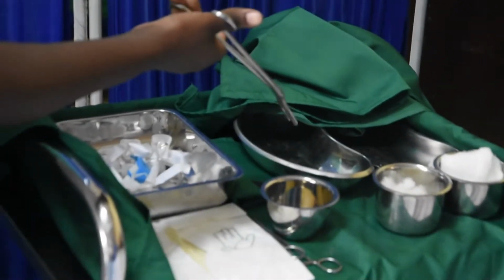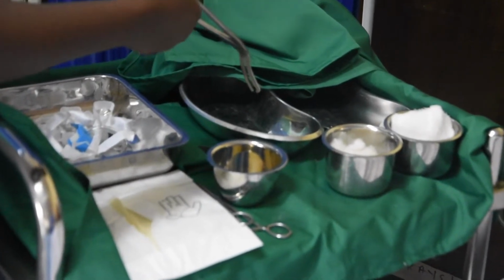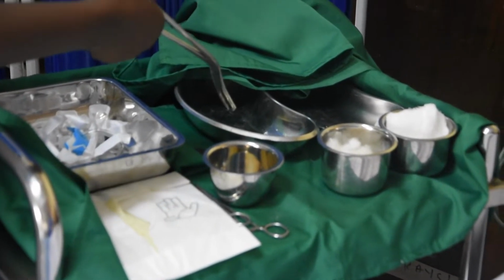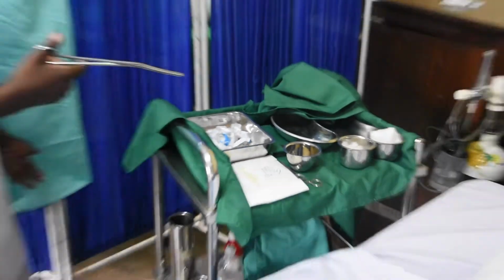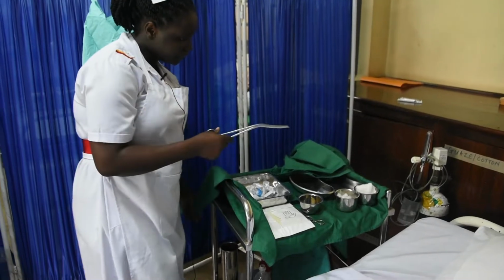We shall need 2 different receivers, one for the used swabs and gauze, then the other one for the used trachea tube.